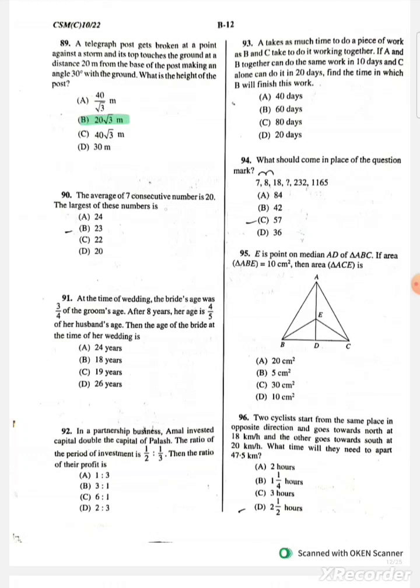The average of 7 consecutive numbers is 20. The largest of these numbers is 23. At the time of wedding, the bride's age was 3/4 of the groom's age. After 8 years, her age is 4/5 of her husband's age. Then the age of the bride at the time of her wedding is 24 years.